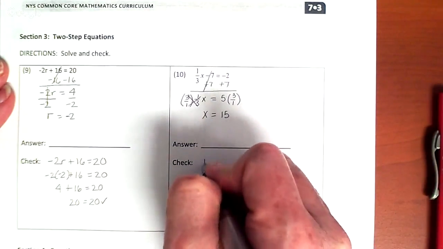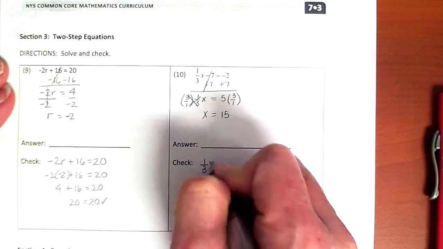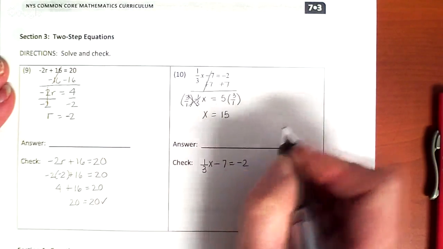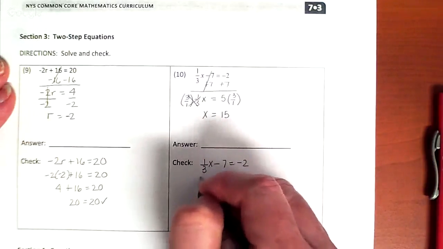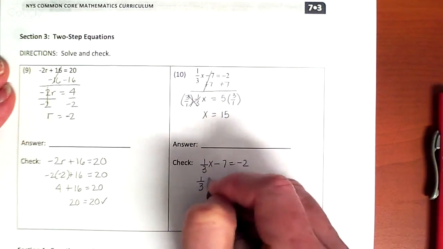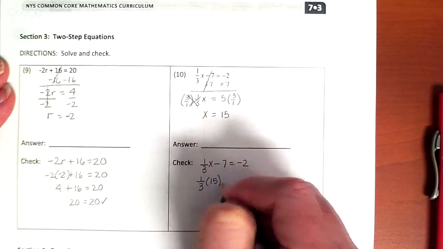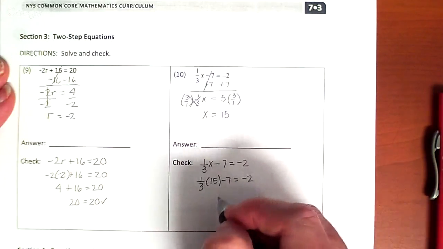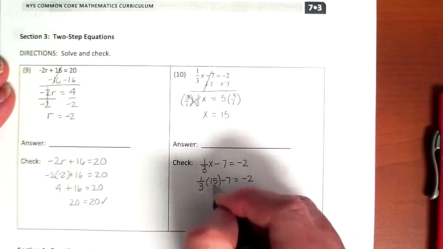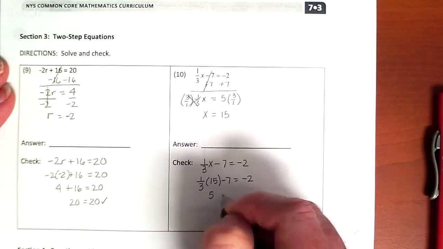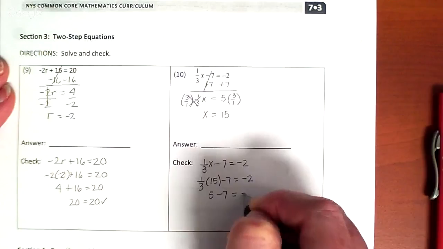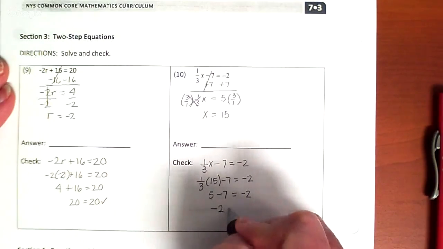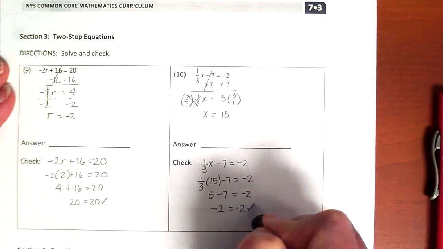So now we are going to rewrite it. We are going to replace the x with 15. And then we are going to do the math. So 15 times 1/3 is 5, minus 7 equals -2. And 5 minus 7 is -2 equals -2. And it checks.